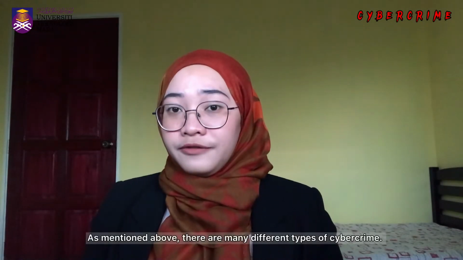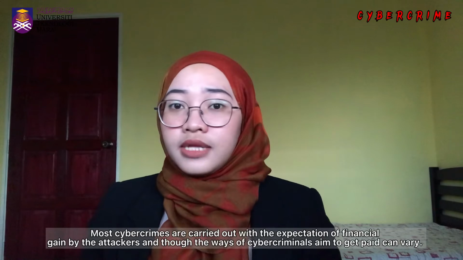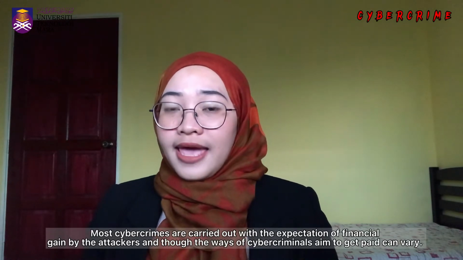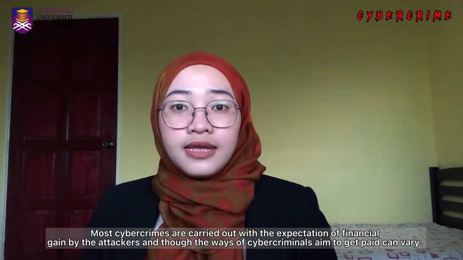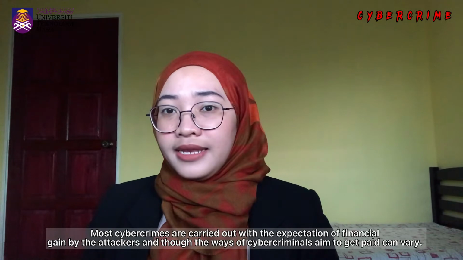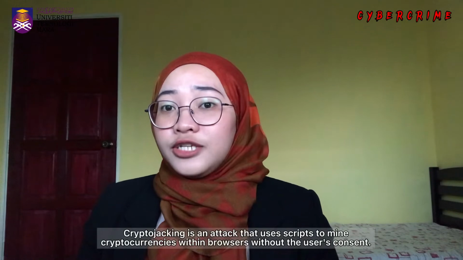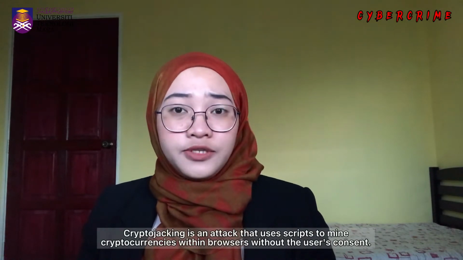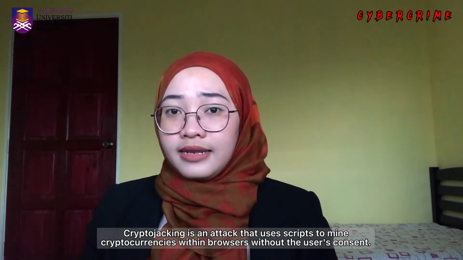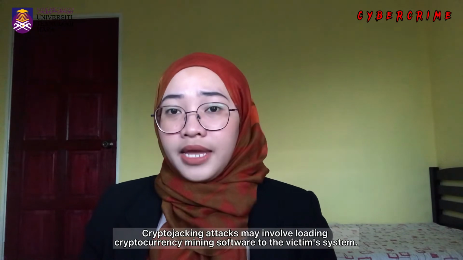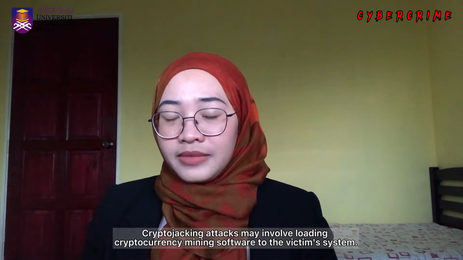As mentioned above, there are many different types of cybercrime. Most cybercrimes are carried out with the expectation of financial gain by the attackers, and thus the ways cybercriminals aim to get paid can vary. First, cryptojacking. Cryptojacking is an attack that uses scripts to mine cryptocurrencies within browsers without the user's consent. Cryptojacking attacks may involve loading cryptocurrency mining software onto the victim's system.